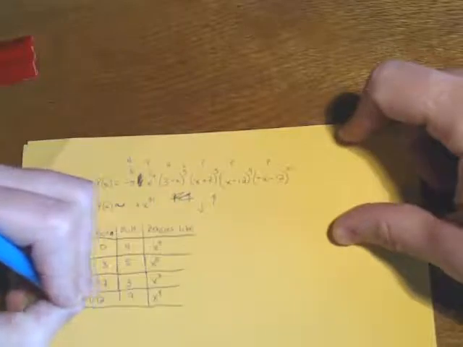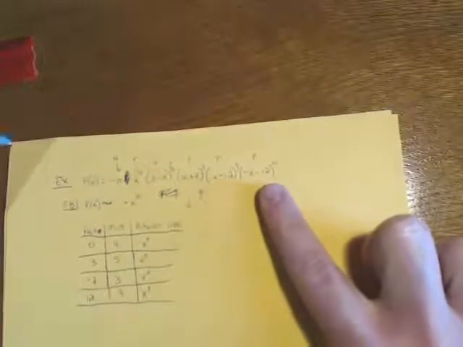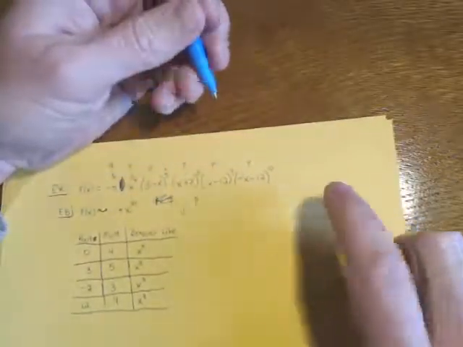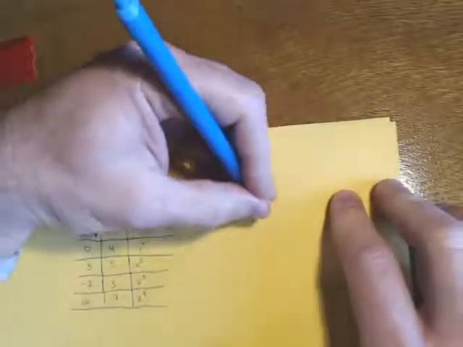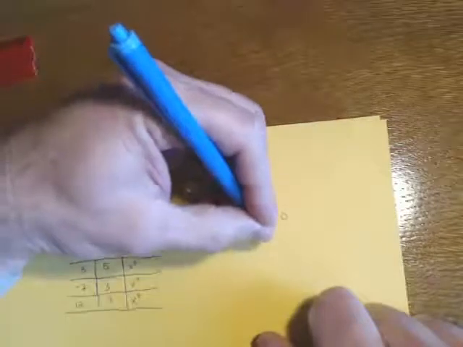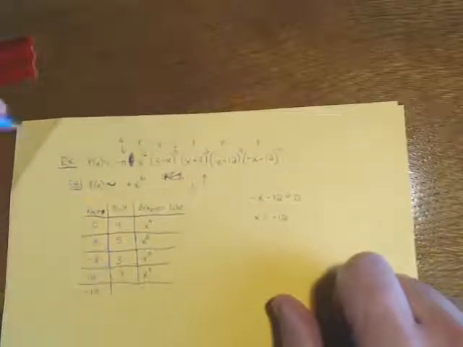And finally, this one here, I'm just throwing a wrench at you. What would turn this factor, negative x minus 12, into 0, you could just do negative x minus 12 is equal to 0 to find out what turns it into 0. And you will find that that is x equals negative 12. So negative 12 is a root of multiplicity 10.